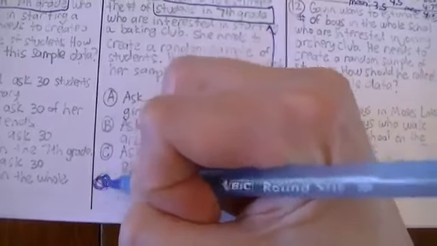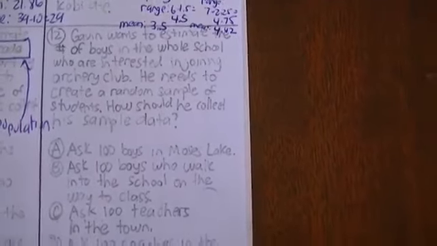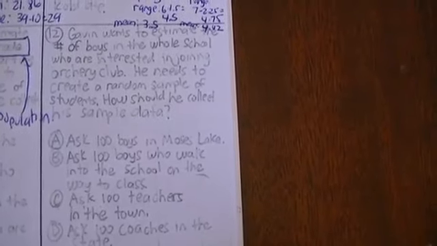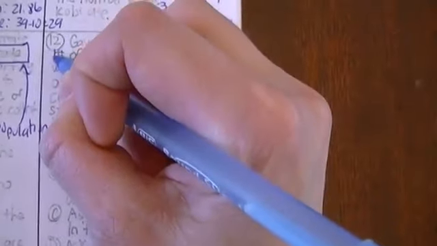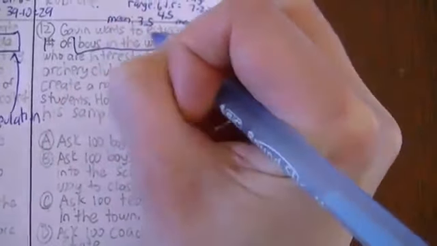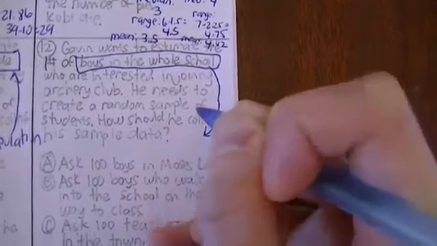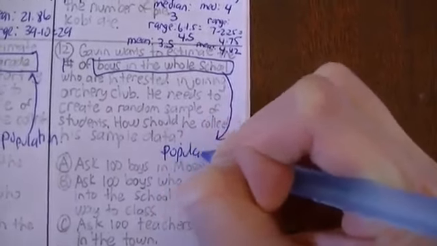There it is. Okay, Gavin wants to estimate the number of boys in the whole school who are interested in joining archery club. He needs to create a random sample of students. How should he collect the sample data? So the population is the boys in the whole school. That's the population he's interested in collecting data about.